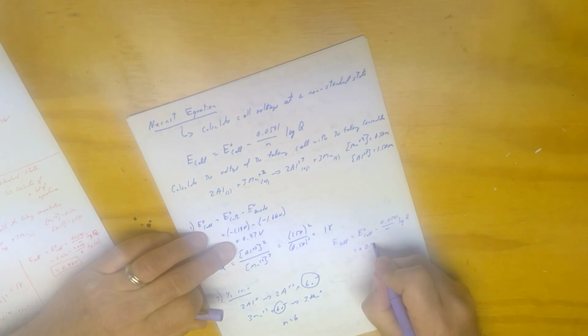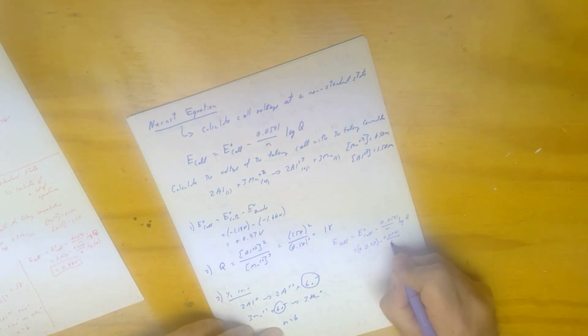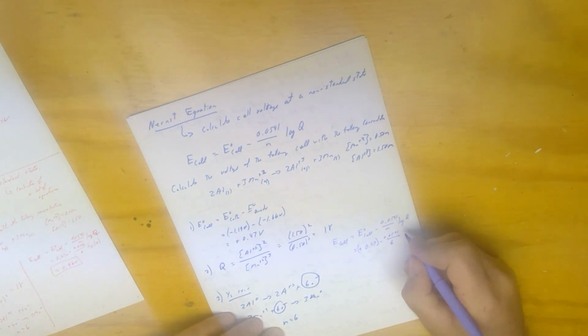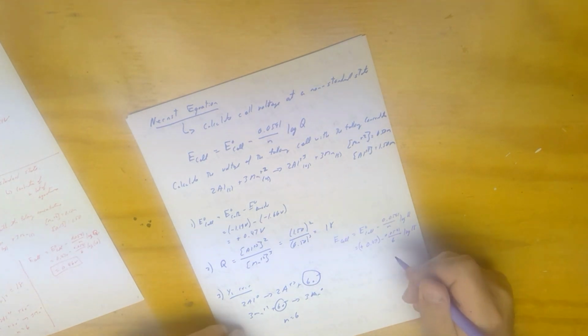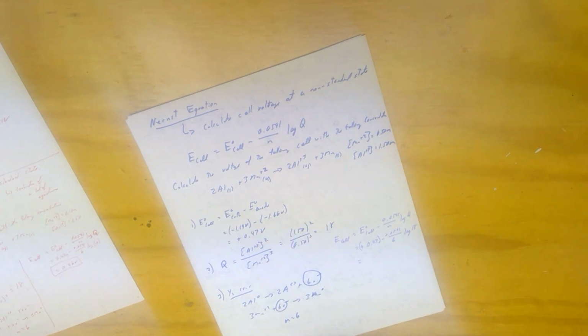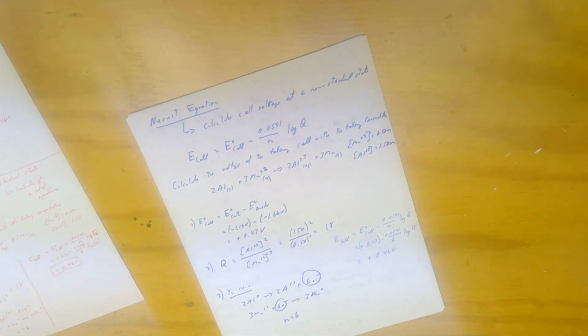Positive 0.47 minus 0.0591 all over 6 log of 18. And when we do all that math, we get a positive 0.46 volts.